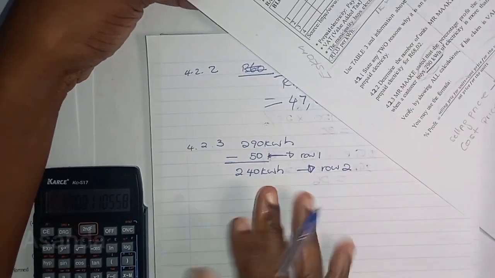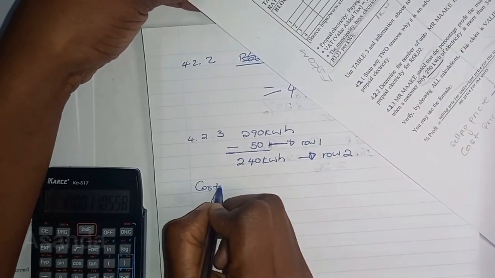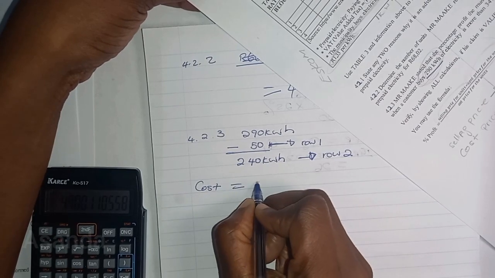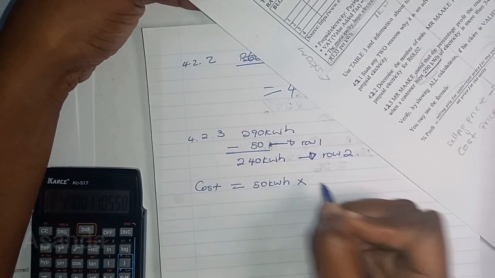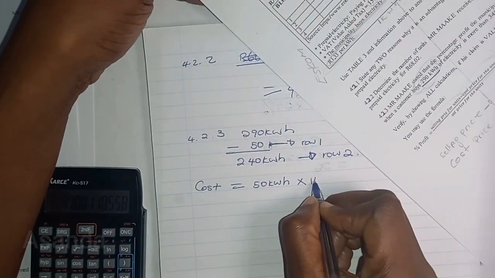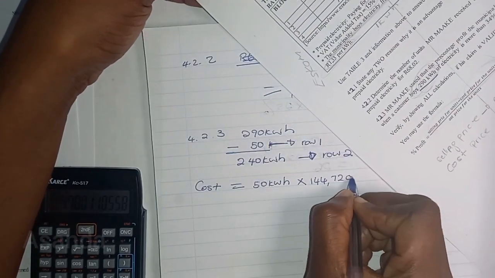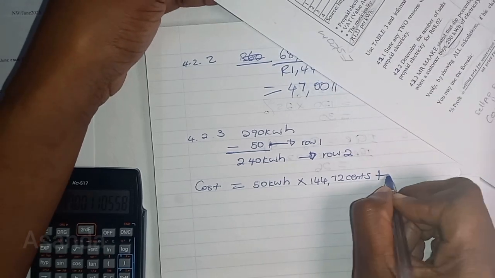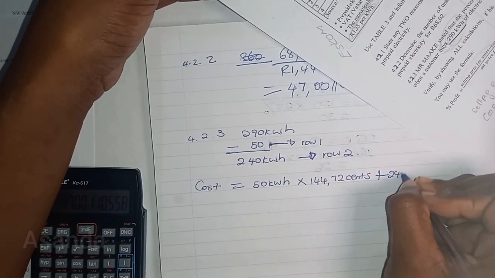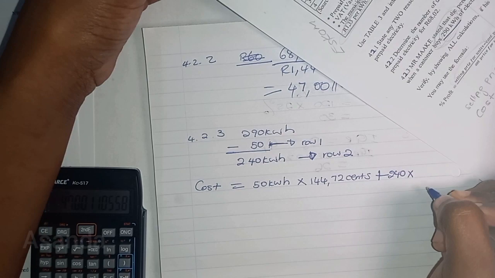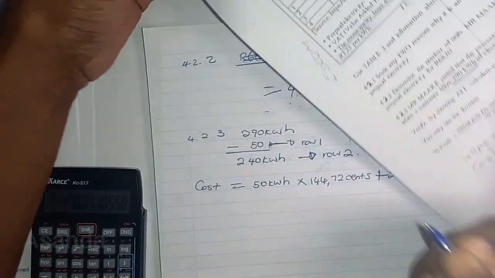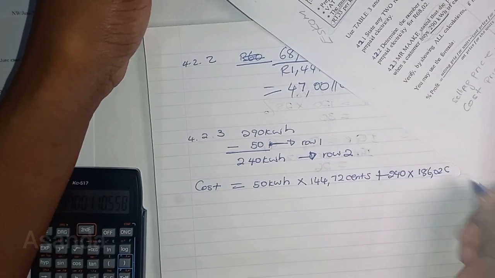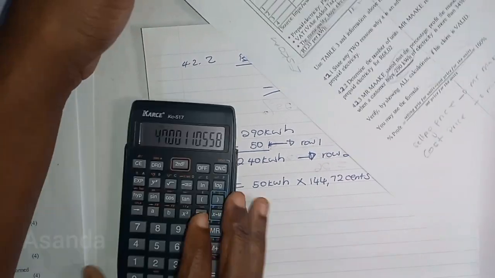Okay, and then we're going to call it cost is equal to 50 kilowatts per hour times the amount, which is 144.72 cents. All of that is cents, plus 240 times 186.02 cents. Okay, let's find out how much that is.